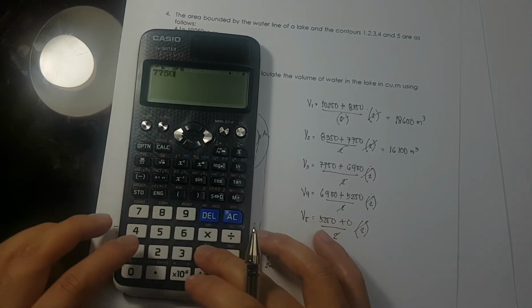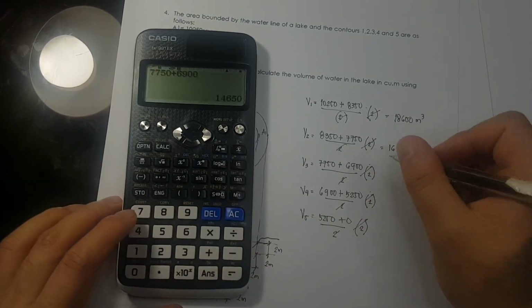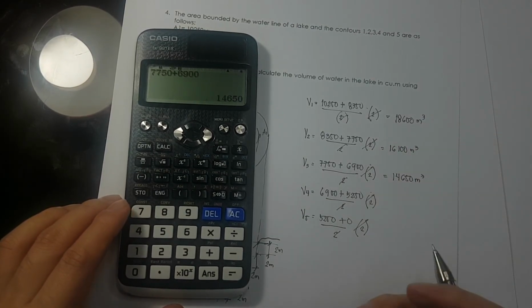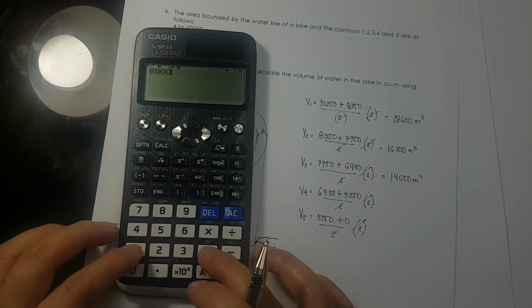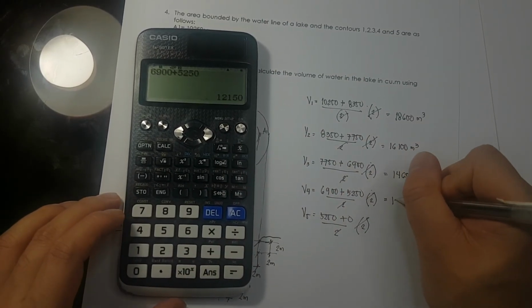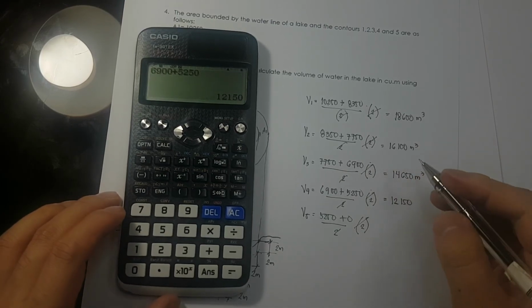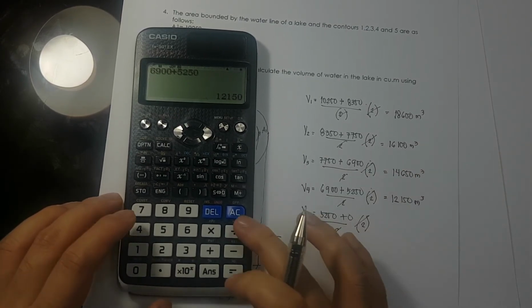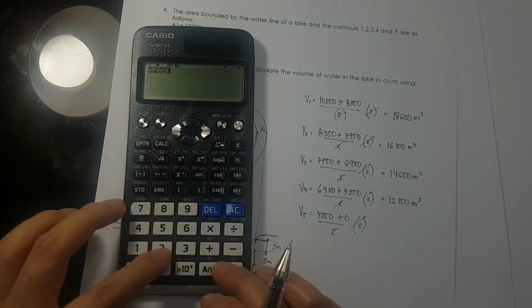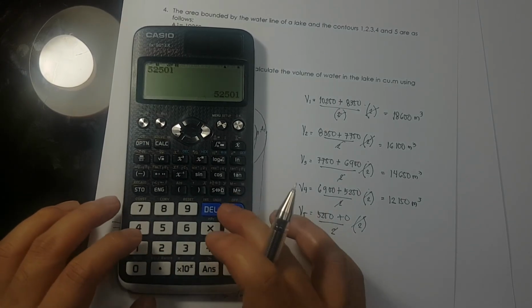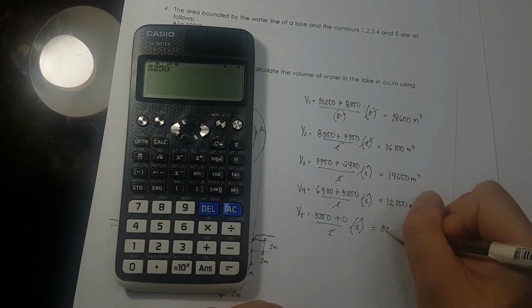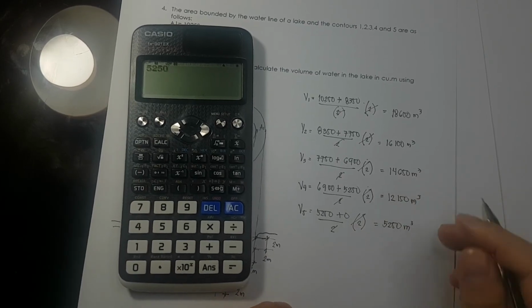Then, 7,750 plus 6,900. That is equivalent to 14,650 cubic meters. Then, 6,900 plus 5,250. That is equivalent to 12,150 cubic meters. Then, 5,250 divided by nothing. That is equivalent to 5,250 cubic meters.